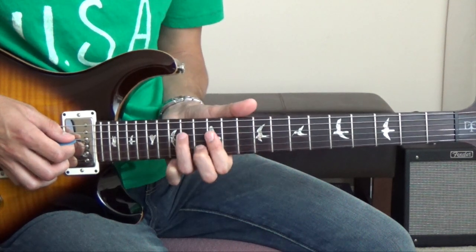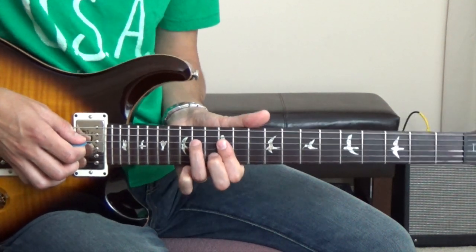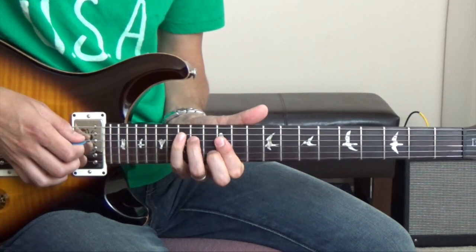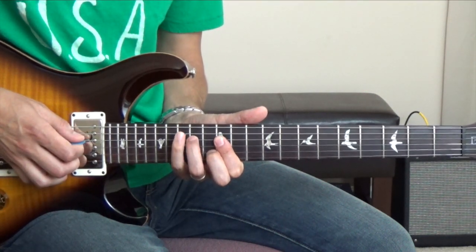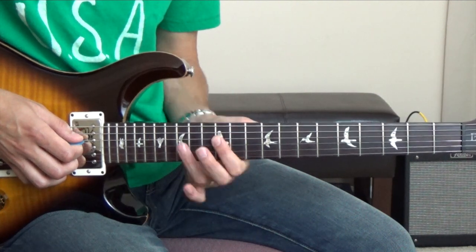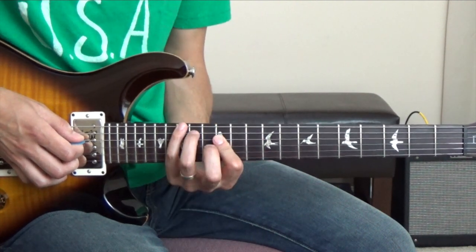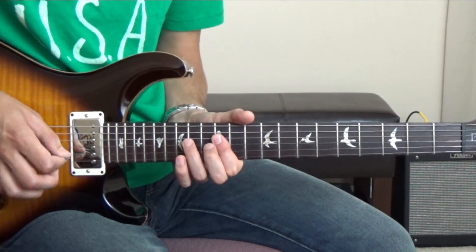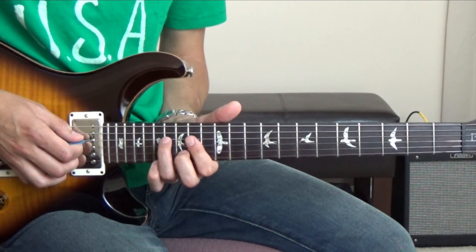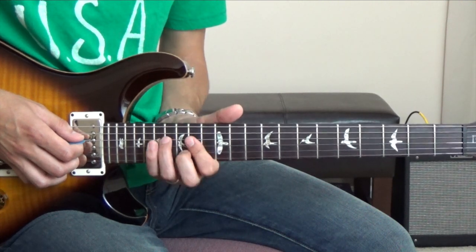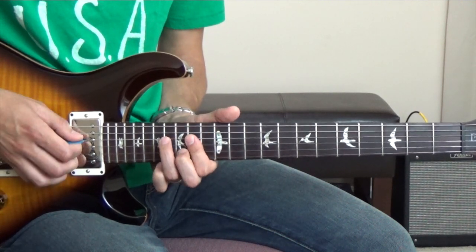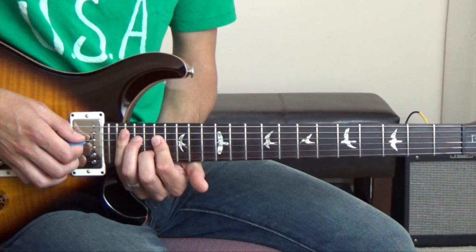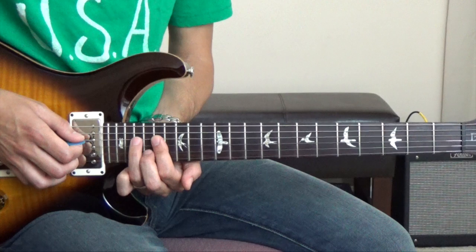Then you can move up a whole step and do that same exact fingering. That's actually C in C form, and then that's G. You can either think of it as being A form or G form. So that's C, G. Then you can move up a half step, and this is going to be D, A. Then you can move up a step and a half and do it again, and this is going to be F, C.